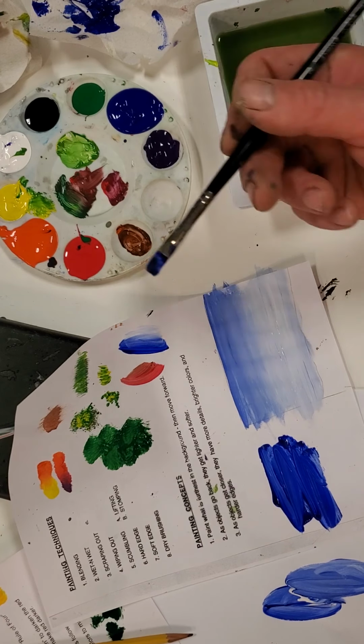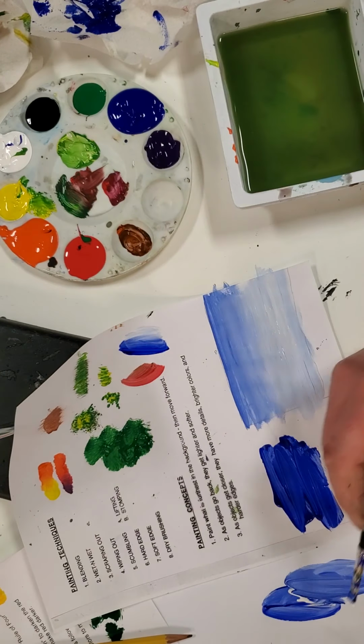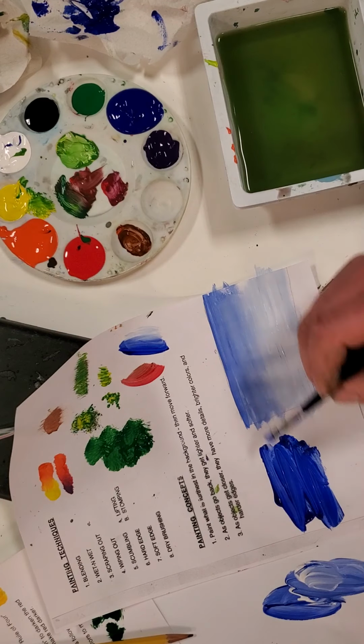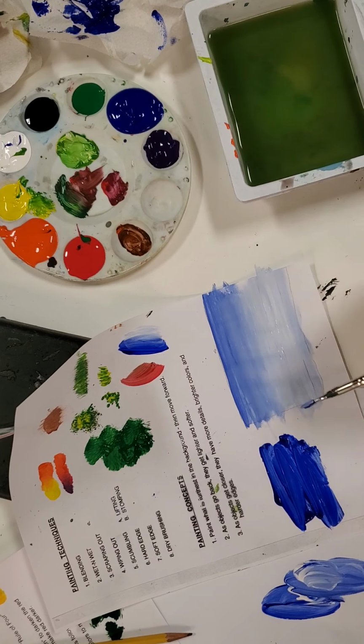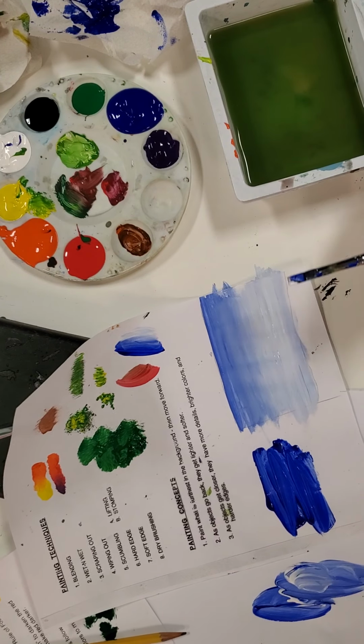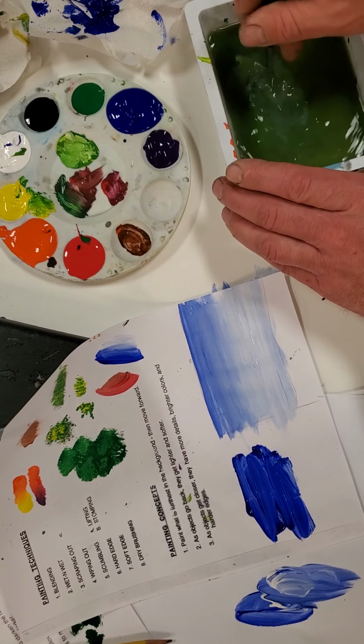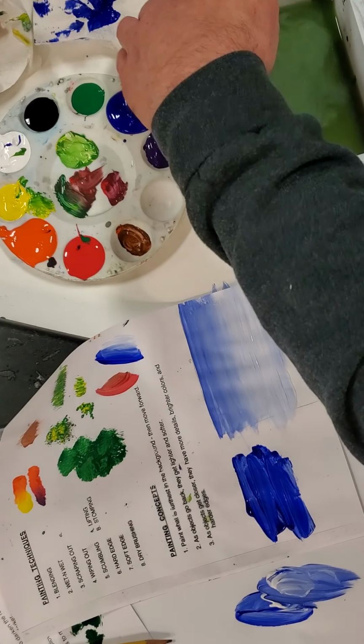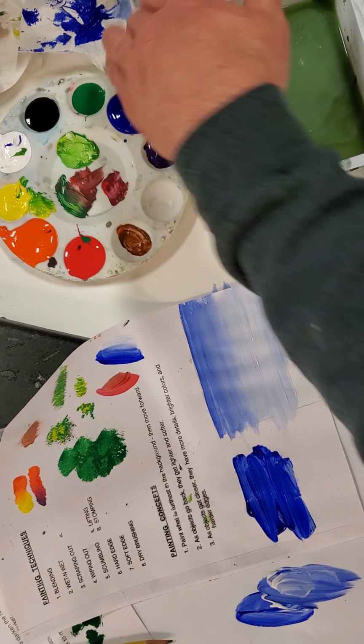But I typically will take my blue, add white to it, come over here, get to the blue that I want right here, then start the process. Then I go from white all the way down. I normally let this dry, but I want to get this video going a little bit here. So I clean out my brush. Why? Because I just want to get rid of the blue that's on here.